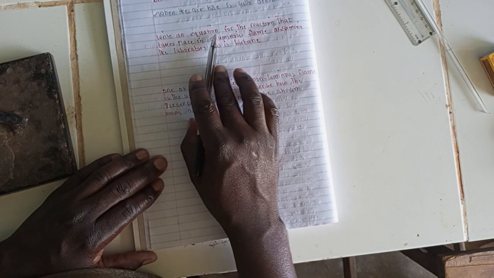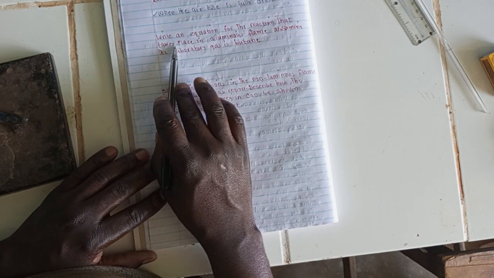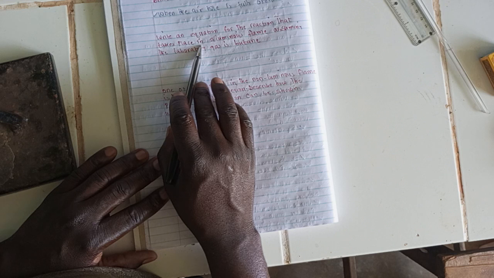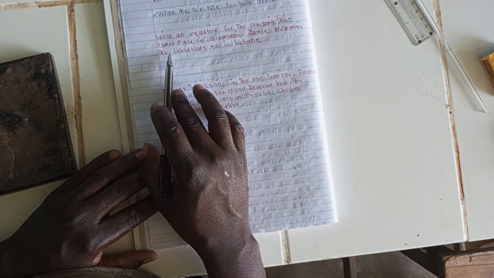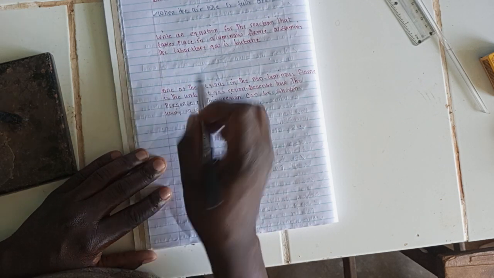Now, write an equation for the reaction that takes place in a luminous flame, assuming the laboratory gas is butane.